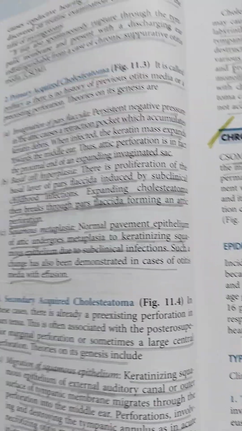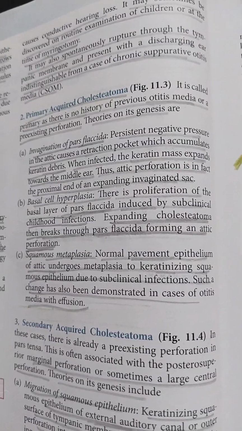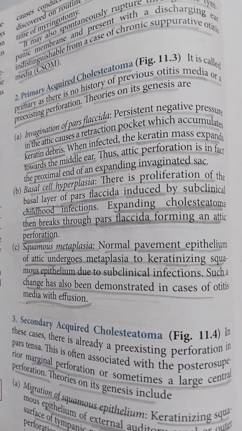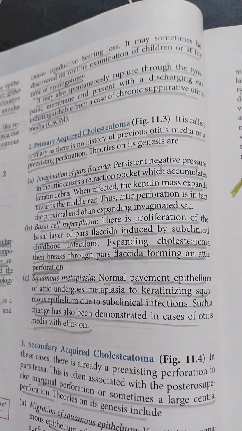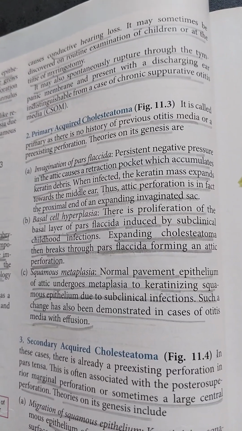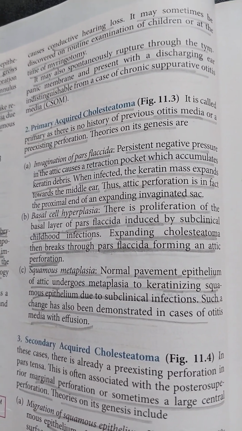Why it is important is that it is causing obstruction to sound conduction, leading to CHL, which is conductive hearing loss, sometimes discovered on routine examination of children or at the time of myringotomy.